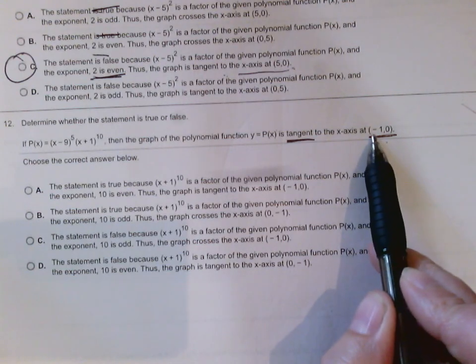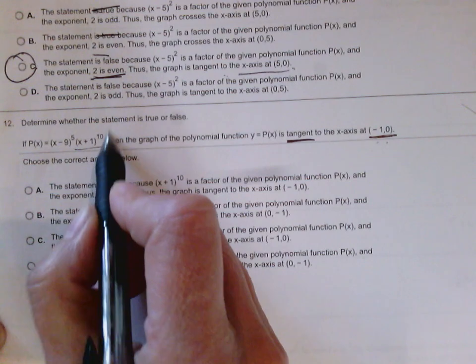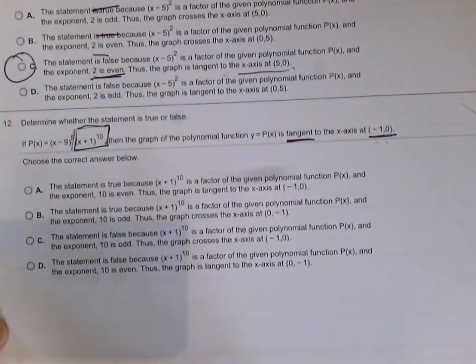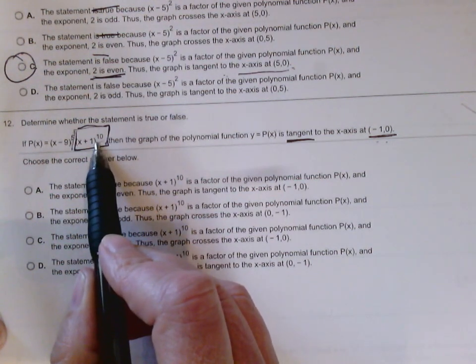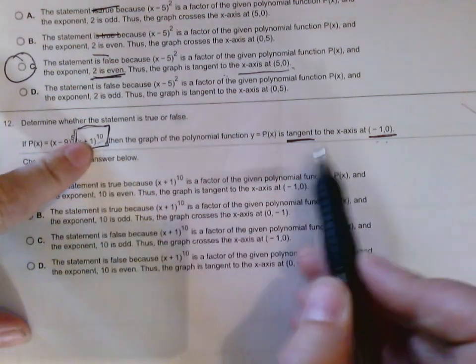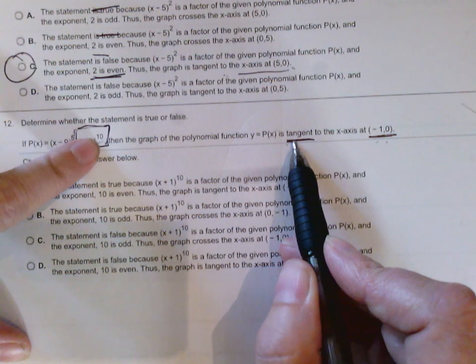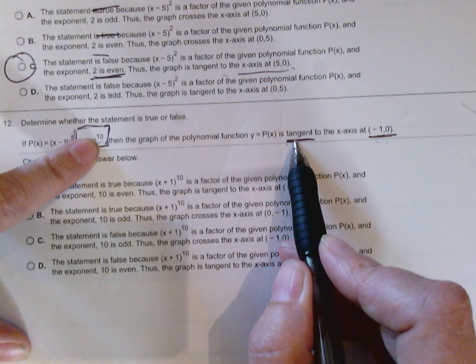It's -1, which means it came from this factor. Its exponent is even, which means that this is true. It is tangent, right? Only odd exponents tell me to cross. Even exponents tell me to be tangent. So this statement is true.